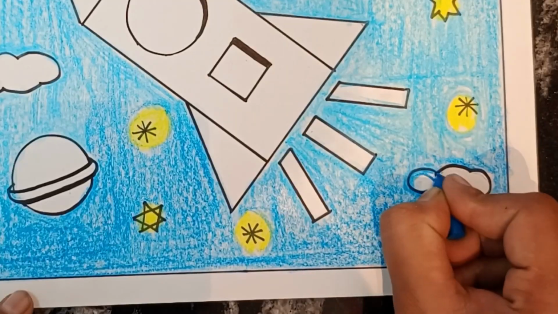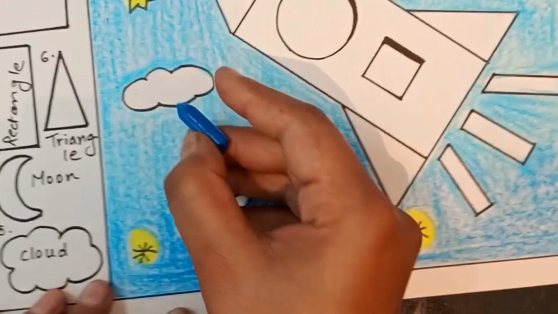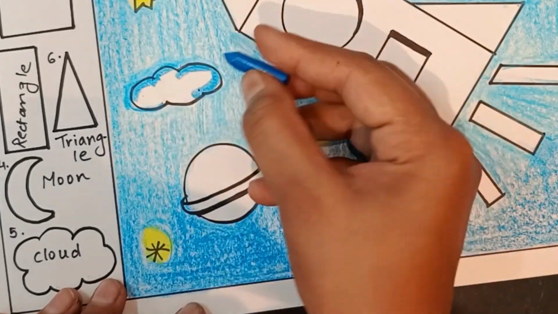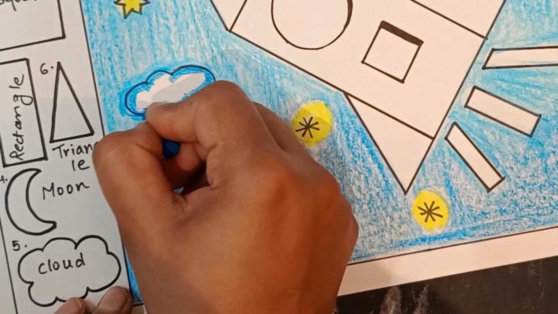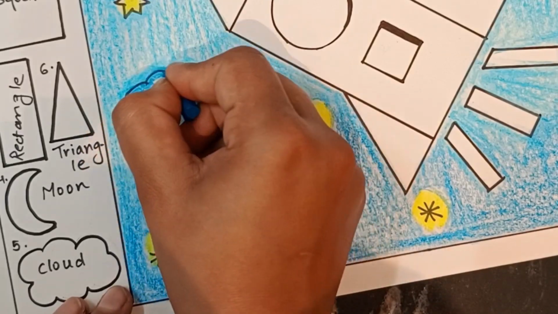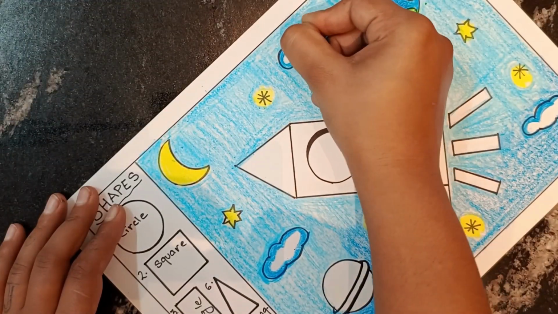After the earth, let's do the clouds. I'm outlining with a dark blue color and leaving them white inside. If you want to use white color you can go for it, but there is no use of using crayon as a white color because they do not blend very easily. So I'm just leaving it white. You can do the same way, and in the third cloud also we will do the same.